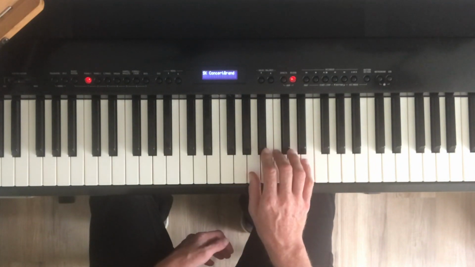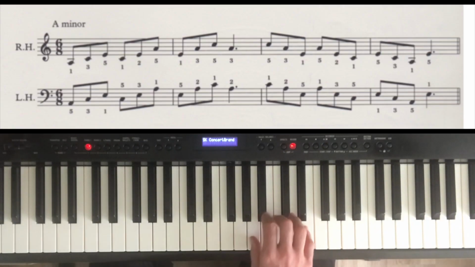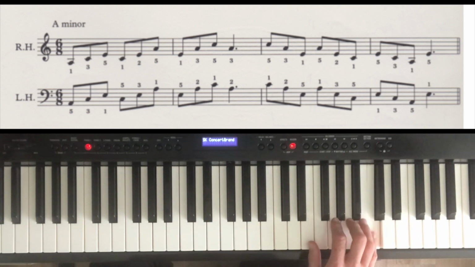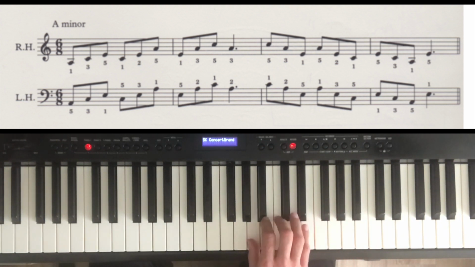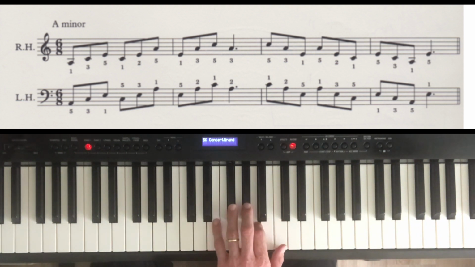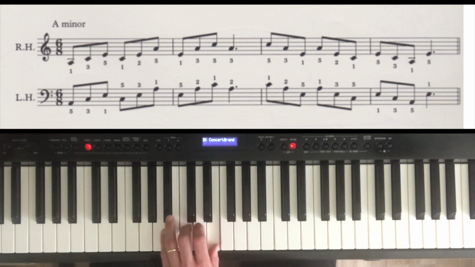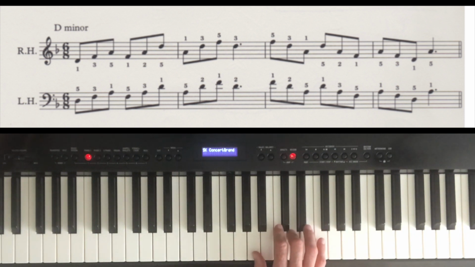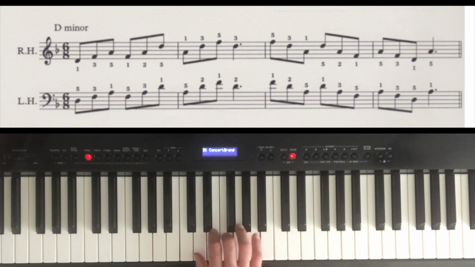Now let's do A minor, right hand. In the left hand. D minor, right hand. And left hand.